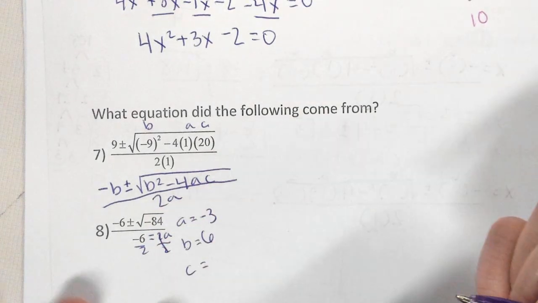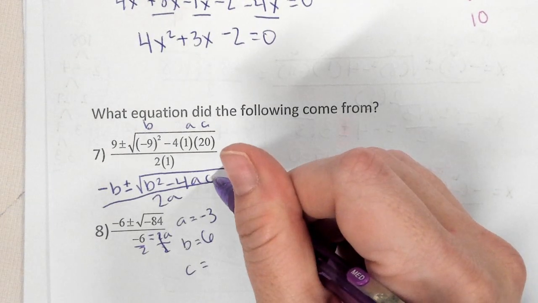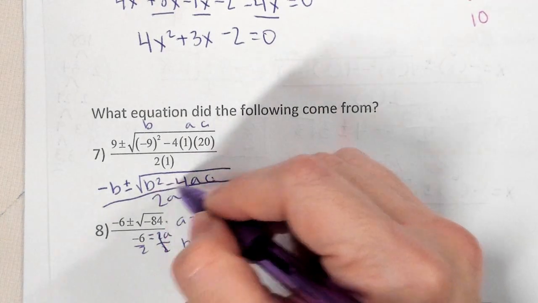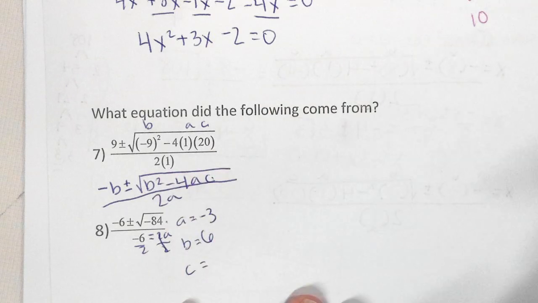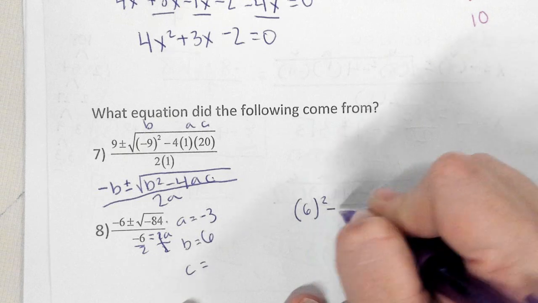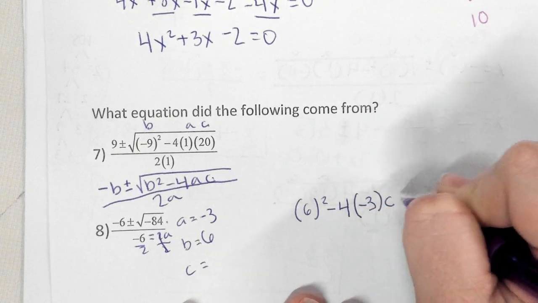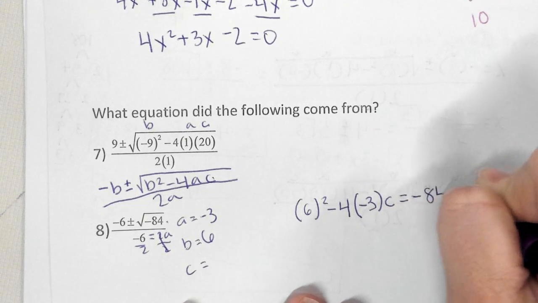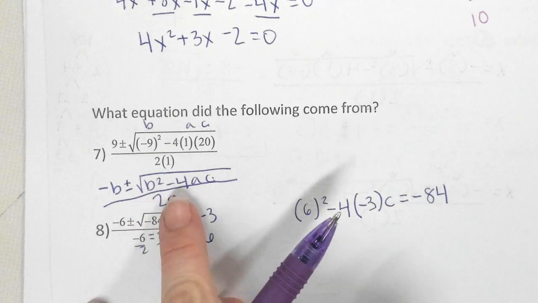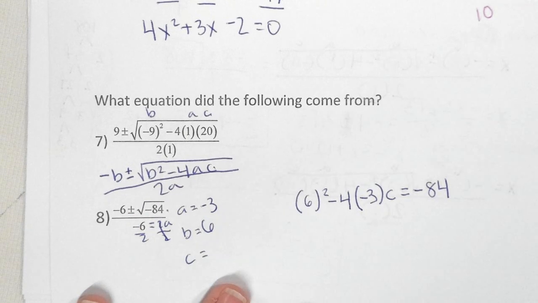Negative 3. So now we know this, but the sucky part is c is only there, under the house. But we know that under the house equals negative 84. So can I plug in what I know for under the house? Okay, so we know b squared minus 4 times a is negative 3. We don't know c. And we know that this equals negative 84. Right? Because under the house is b squared minus 4 times a times c, and it's also negative 84. So can we solve now?